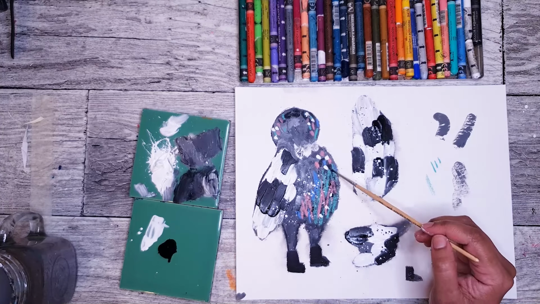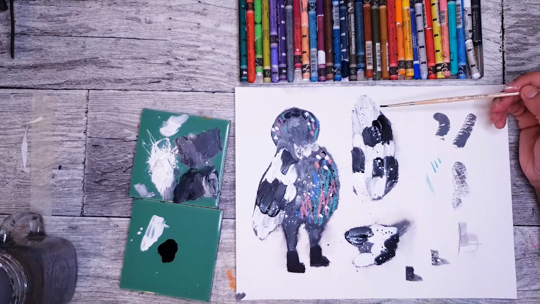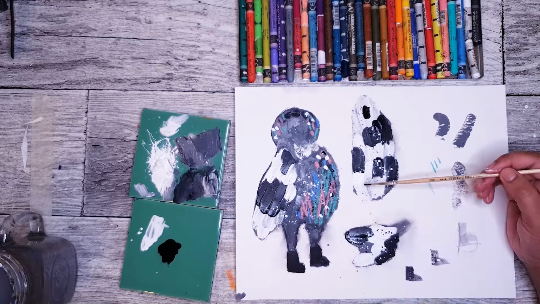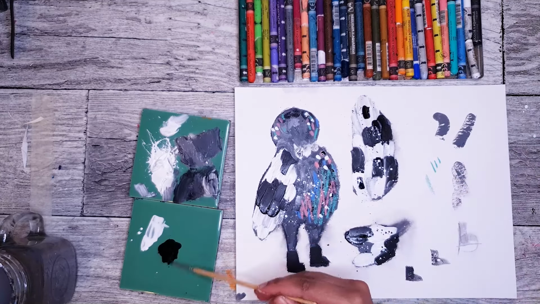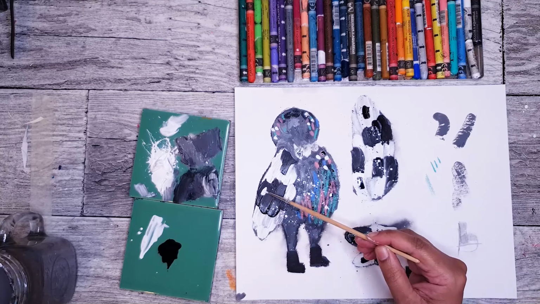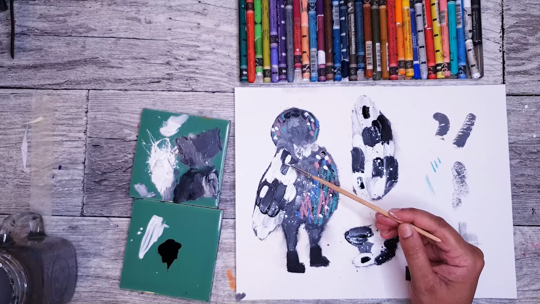Something else we're going to do is we're going to use the black or white acrylic to make some white spots or black spots on the feathers. This is not really a natural occurring thing. You do see it in pigeons, but not the way I'm doing it here. Just remember, this is a fantasy pigeon, whimsical, offbeat. So we have artistic license here.